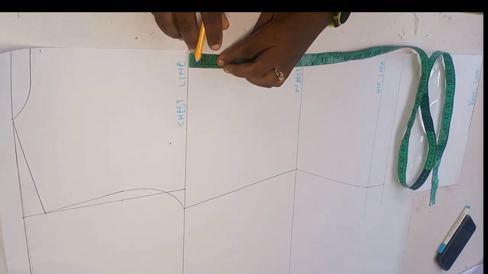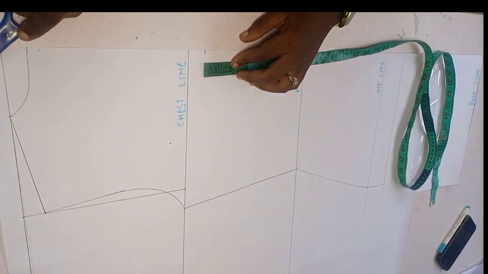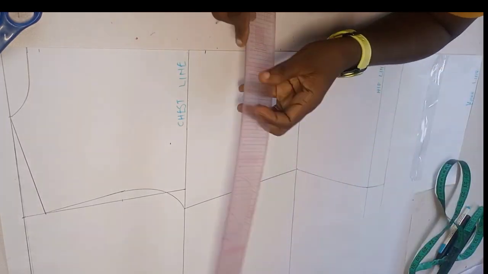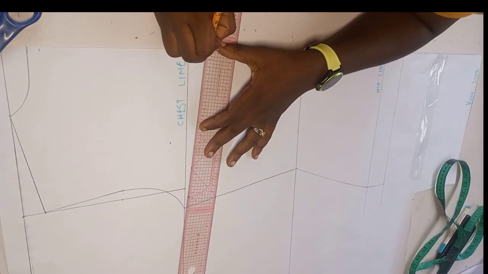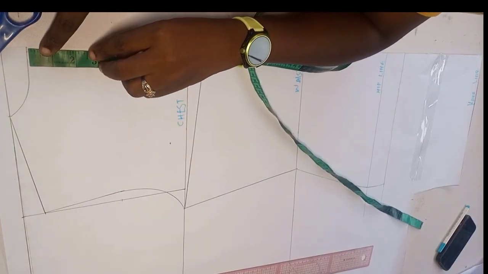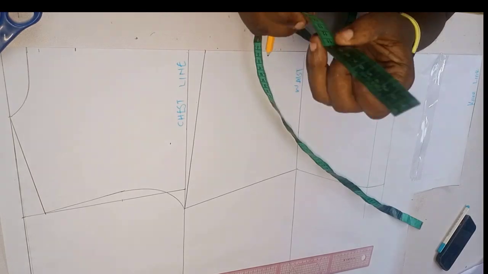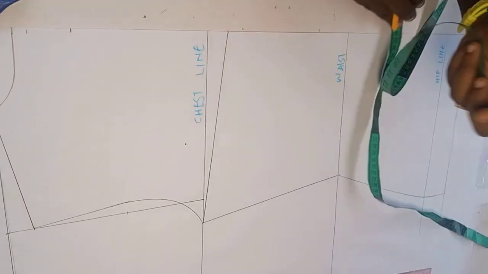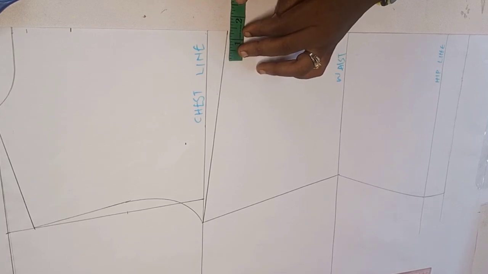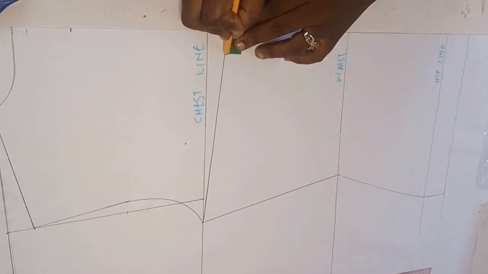Now at the center back, from my chest line I went down by 1 inch, and then I'll connect that 1 inch to the armhole, that's the side back. I'll connect it like so with my straight ruler. For my neck depth, I came down by 2 inches, and then I went ahead to mark that 2 inches. And because this dress has a lacing bar, for the center back, I went ahead to mark 1 inch for the back opening.